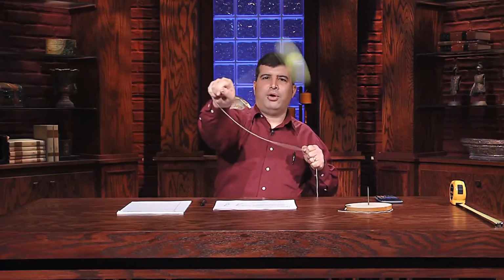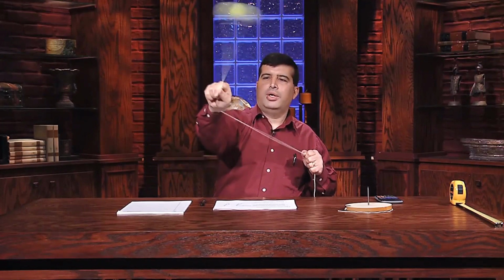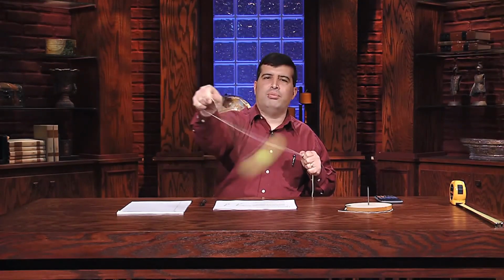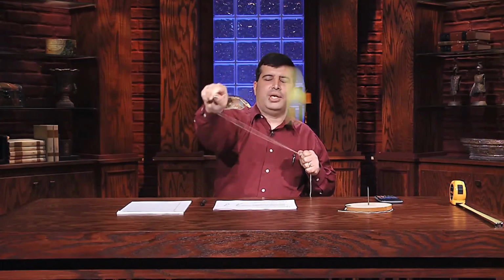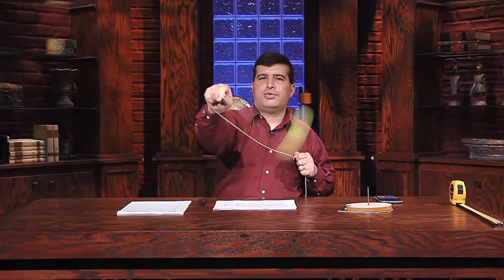Okay, so we have the ball moving at constant speed in a circle. Ask yourself, what's making the ball turn? What's keeping the ball from moving in a straight line? And the answer is the string. The string is exerting the force that keeps the ball from moving in a straight line.